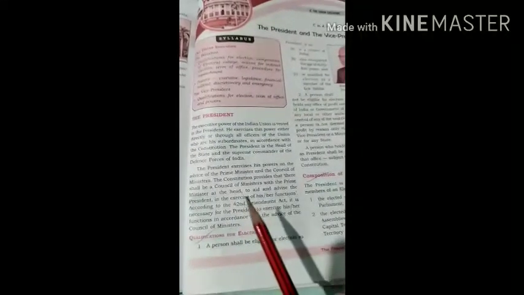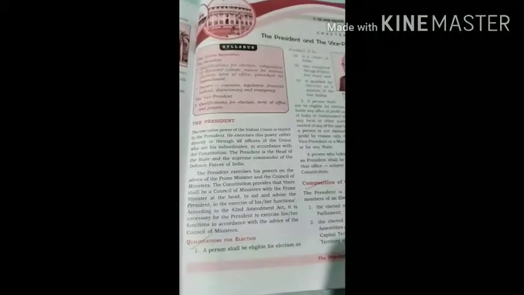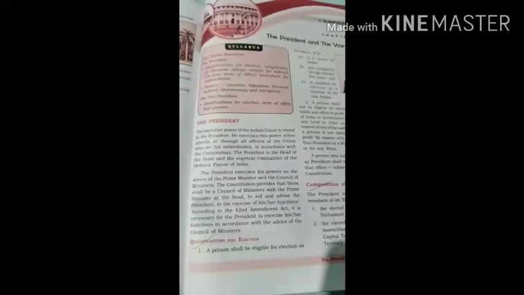The Constitution provides that there shall be a council of ministers with the Prime Minister at the head. So the council of ministers as well as the Prime Minister of the country is the real ruler of the country. They are there to advise the President in the exercise of his or her functions. According to the 42nd Amendment Act, it is necessary for the President to exercise his or her functions in accordance with the advice of the council of ministers. So this is the provision given: whatever powers he exercises, he uses by the advice of the council of ministers.